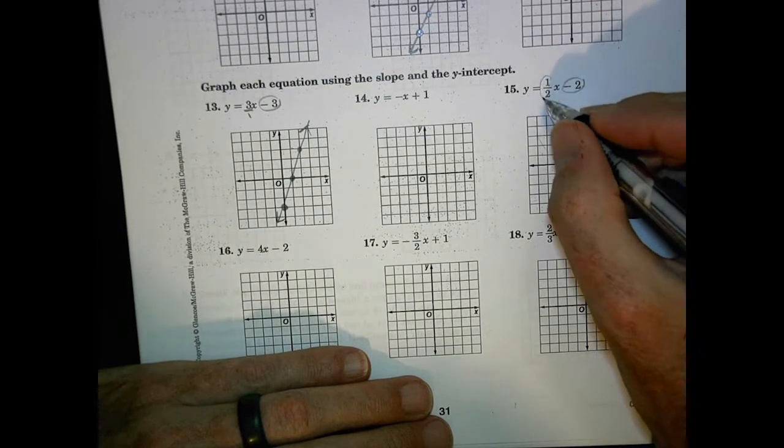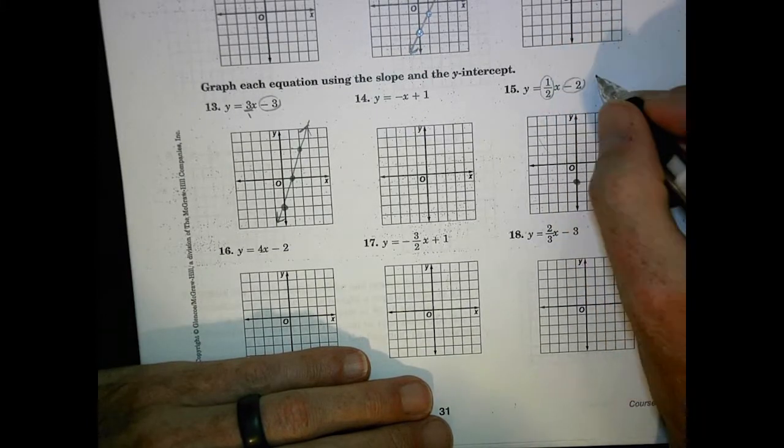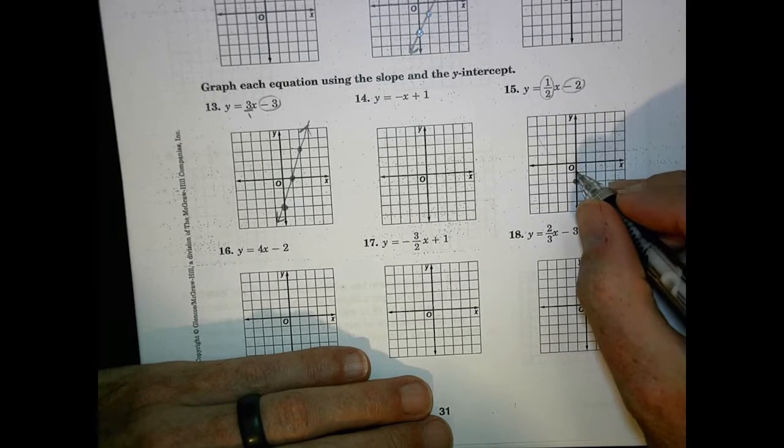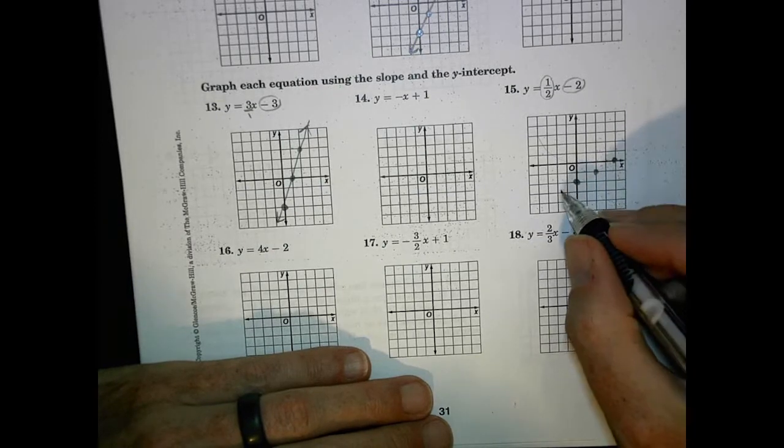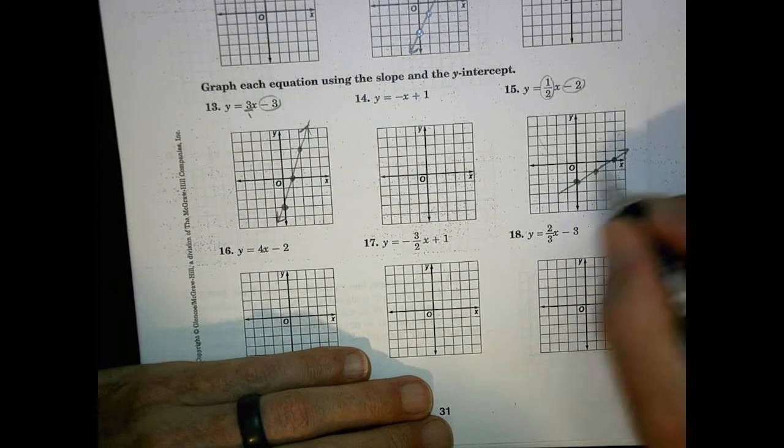For number 15, we have a y-intercept at -2, 1, 2, throw our dot there. We have a slope of up 1 over 2, that's our y over x. So up 1 over 2, up 1 over 2. All right, and so that's my line right there.